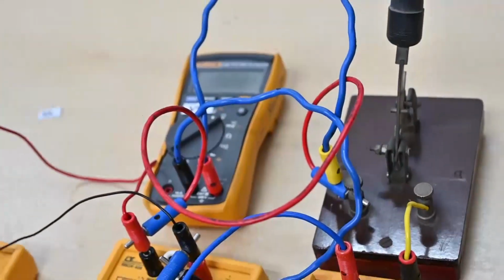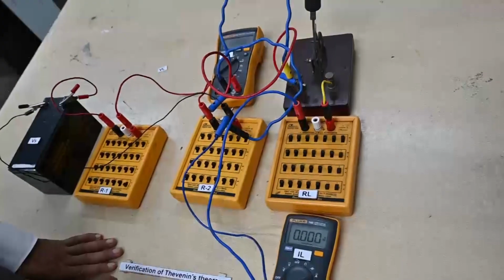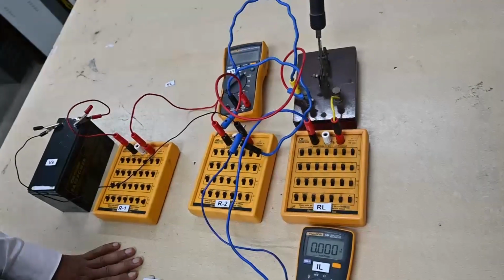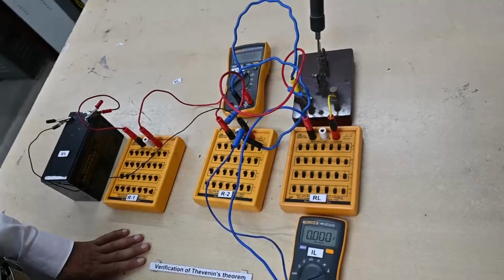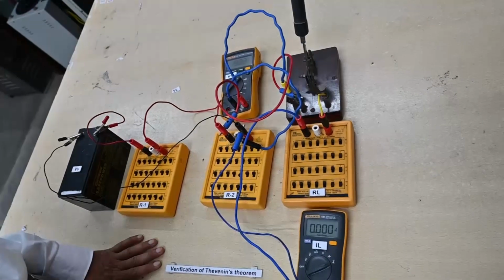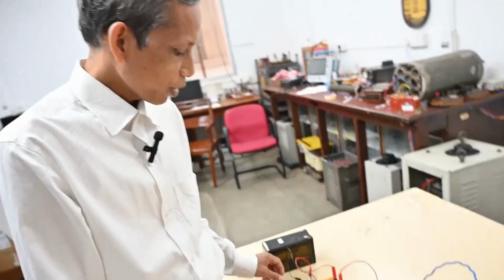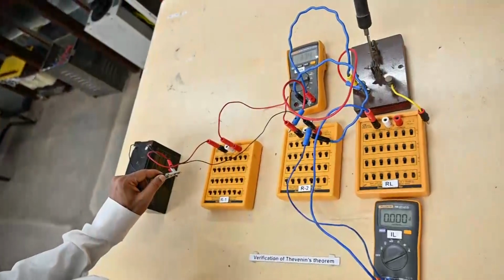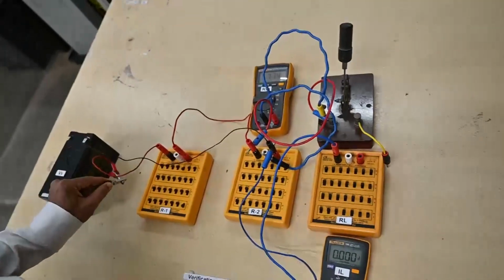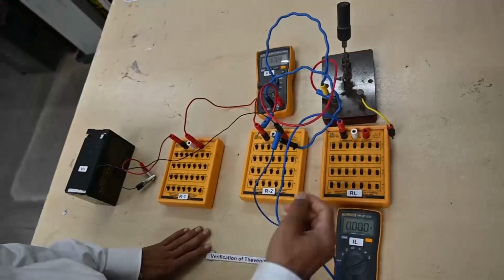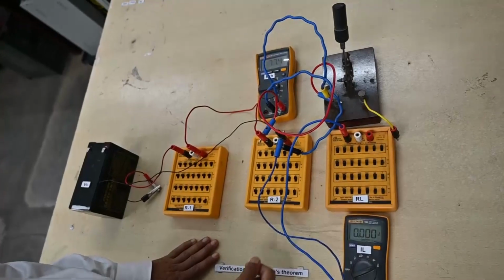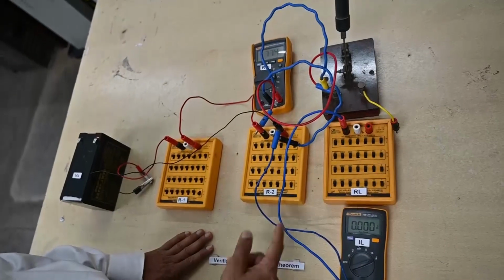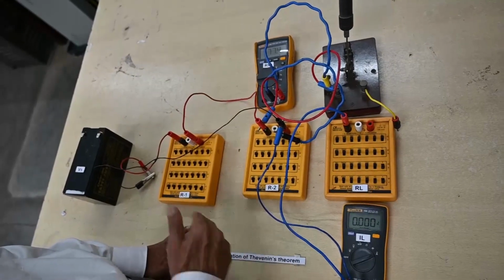Now, in the next stage, we will go for the RTH value, which will be used in the calculation process along with the RL value obtained from VL and IL. Now we will get the RTH value, the Thevenin's resistance for the circuit. For that, we have shorted the source side, and from the AB terminals we measure the resistance of the circuitry.